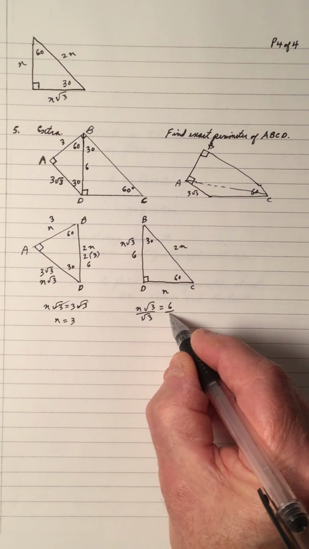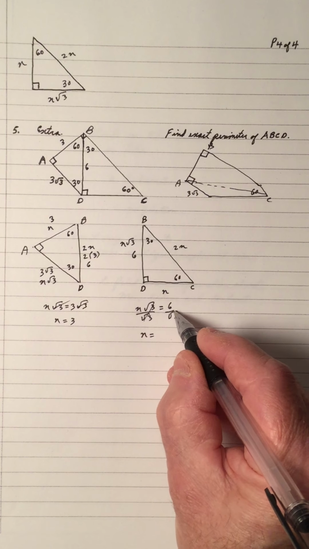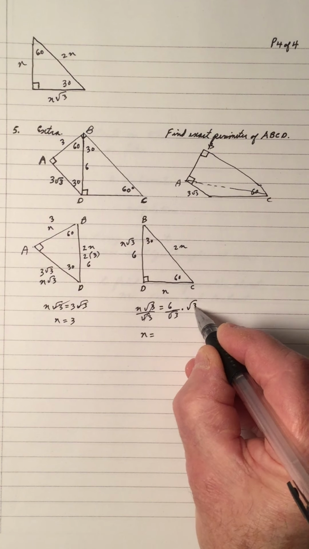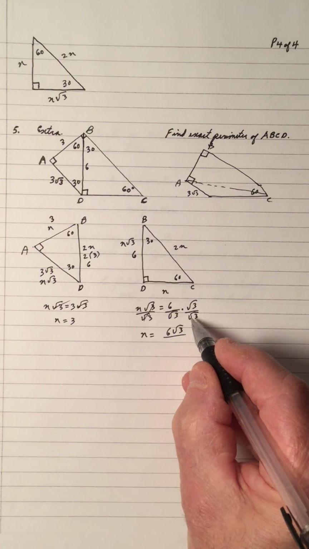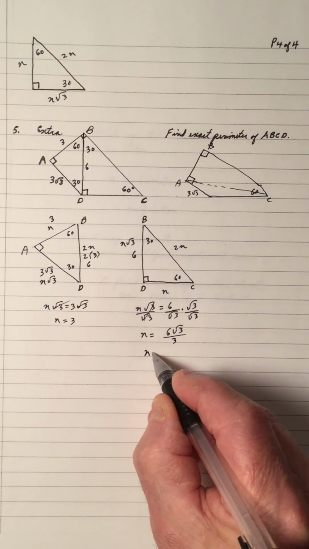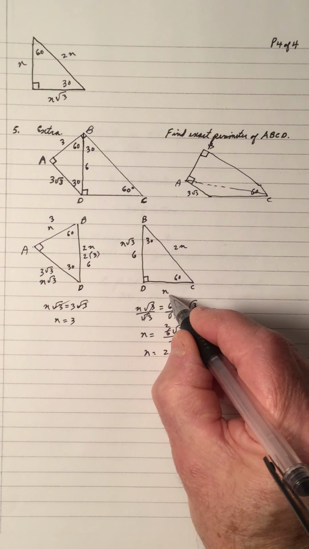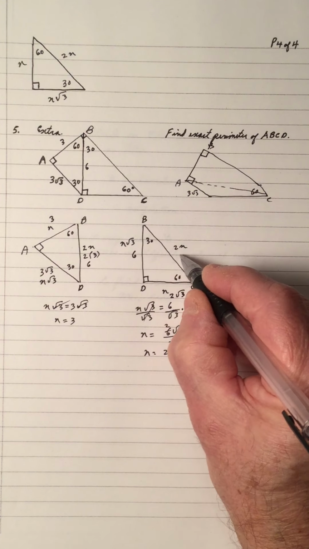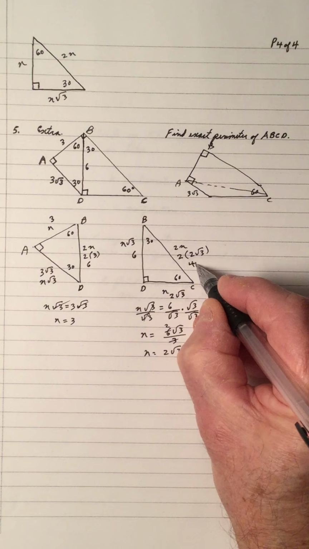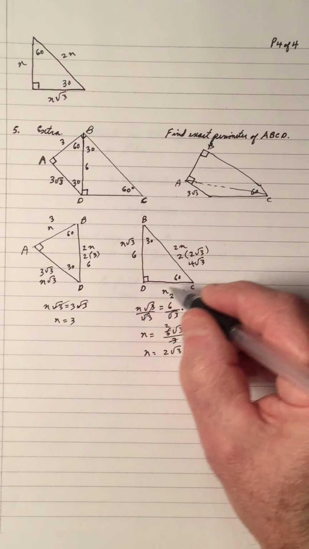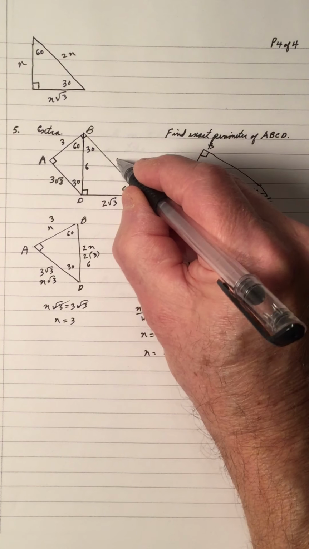Divide by root 3. Root 3's cancel. And I get, notice 6 over root 3 cannot cancel. So I got to multiply by root 3 over root 3. That's 6 root 3. Root 3 times root 3 is root 9, which is 3. So n is 3 into 6 goes 2, 2 root 3. So this side here is 2 root 3. This side here is 2 times n, which is 4 root 3. So we have DC is 2 root 3. And we have BC is 4 root 3.